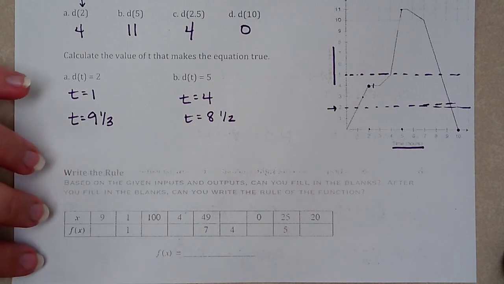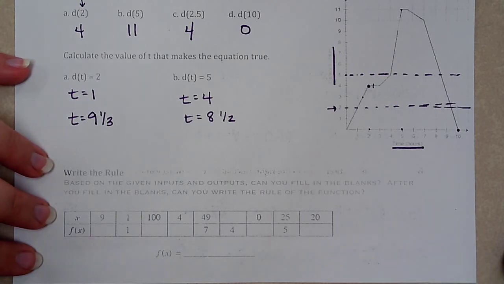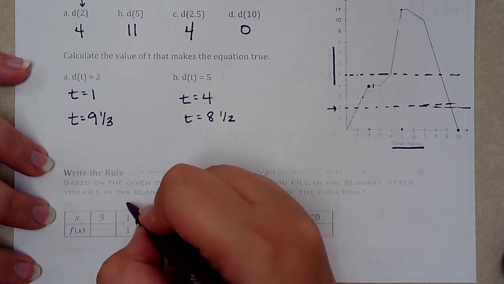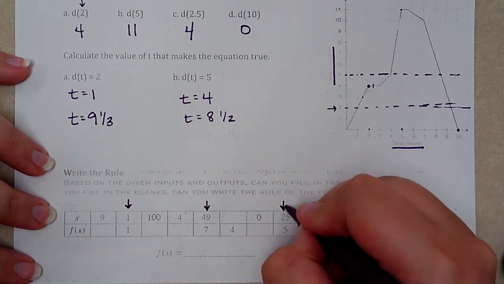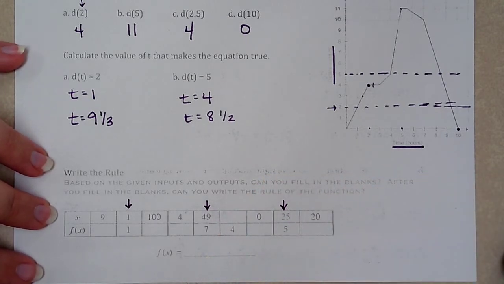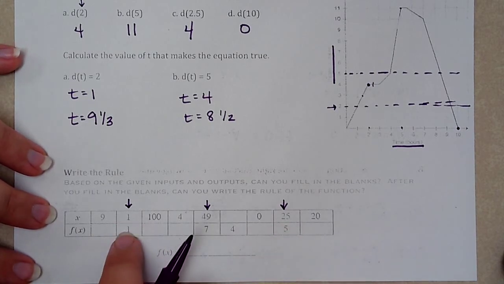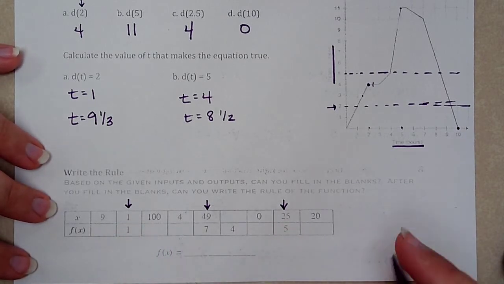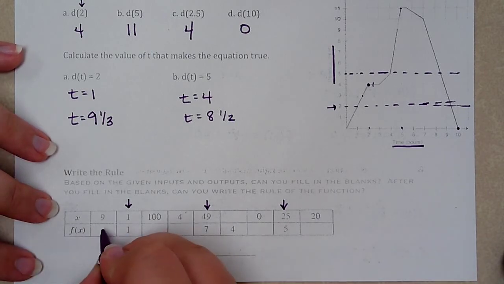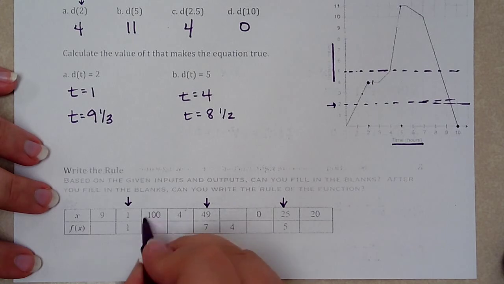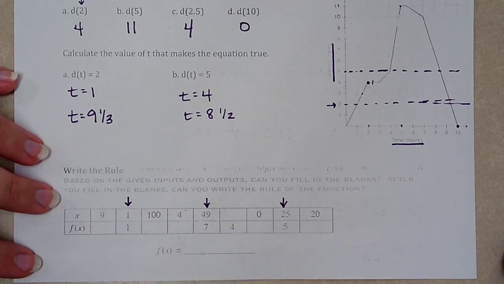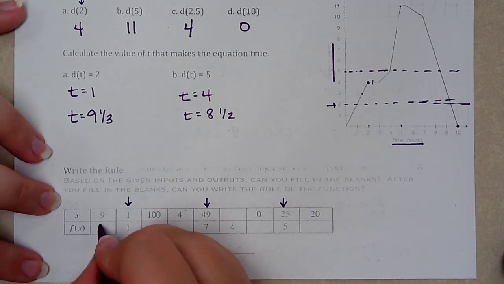All right. Hopefully you had a chance to pause and think about that yourself. Right off the bat, I notice that the square root of 49 is 7, and the square root of 25 is 5. That also holds for my 1. The square root of 1 is 1. So I go through and I check and I say, well, the square root of 9 is 3, and the square root of 100 is 10. And as I go through, I notice it works for most of these.